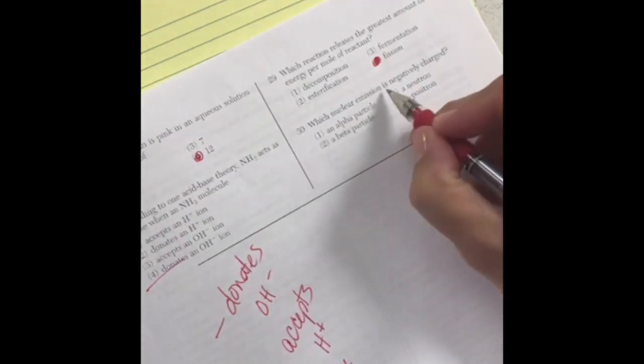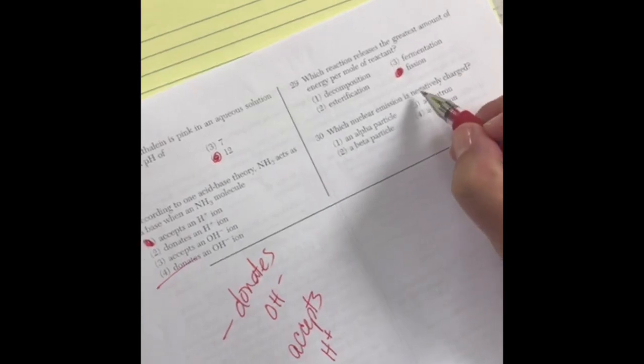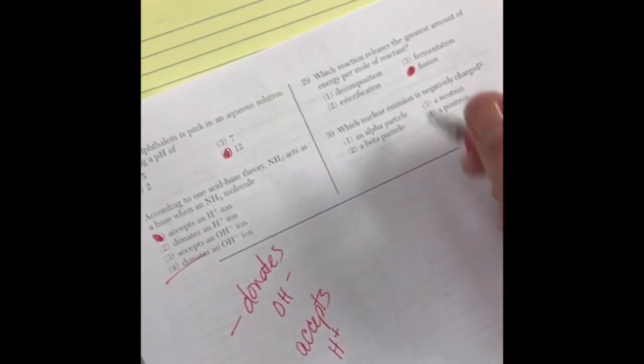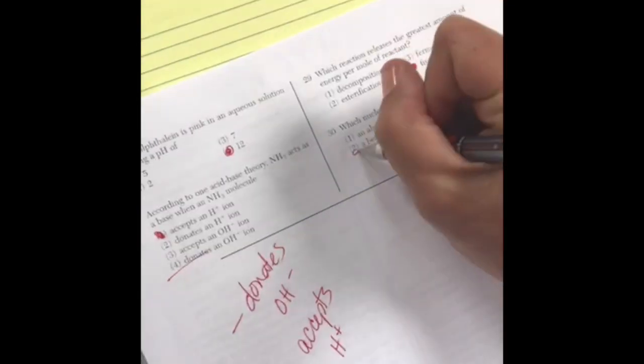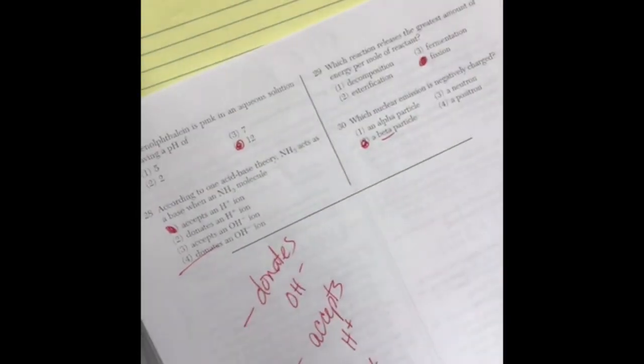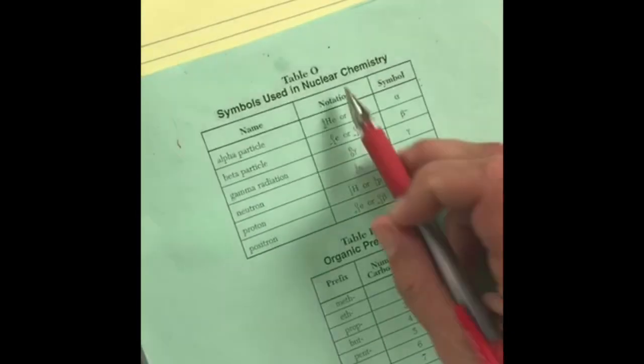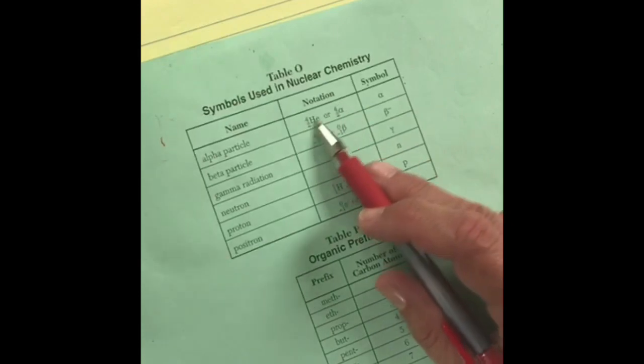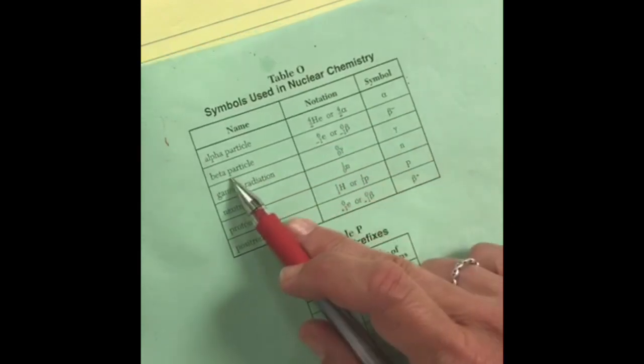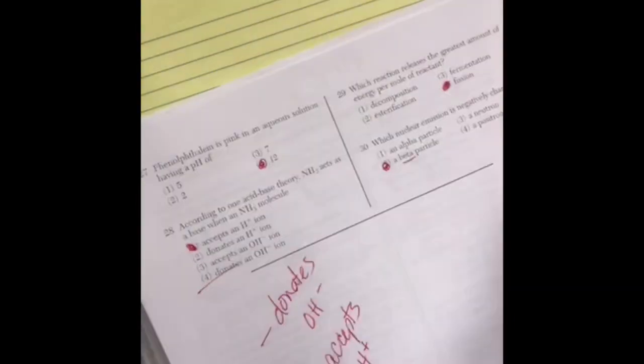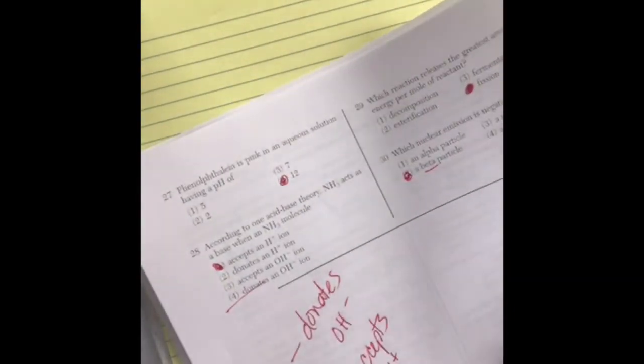All right, which nuclear emission is negatively charged? So there's a couple ways you can do this. First of all, a beta is negative, so that's definitely going to be my answer. But you can also look it up. Just go over here to table O and you look at what's negative. So there's a negative sign right there, and that's a beta. That's the only one that's negative. So you can always go to your reference table and try and find it. All right.